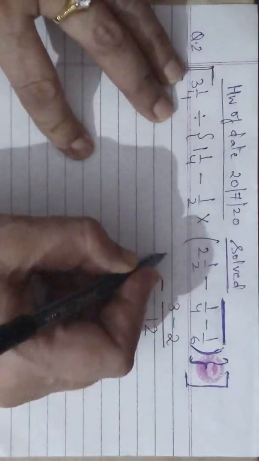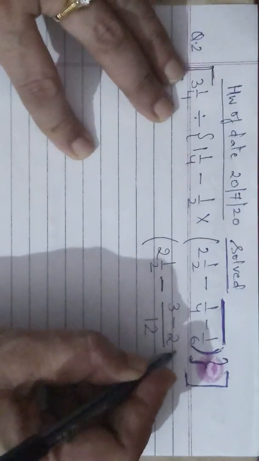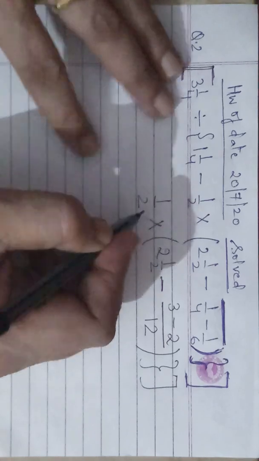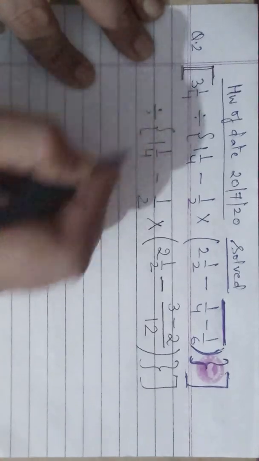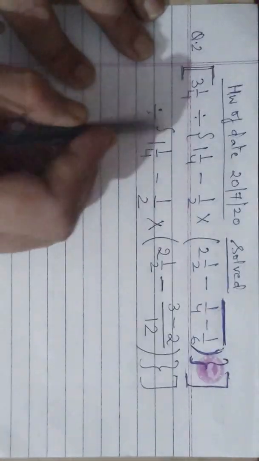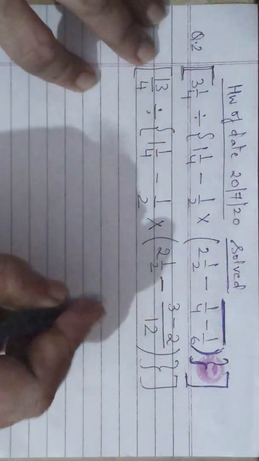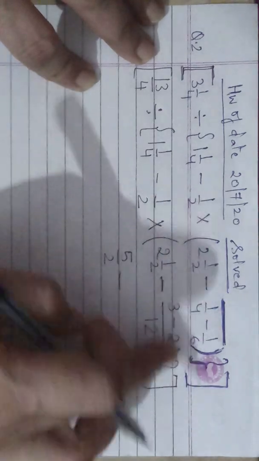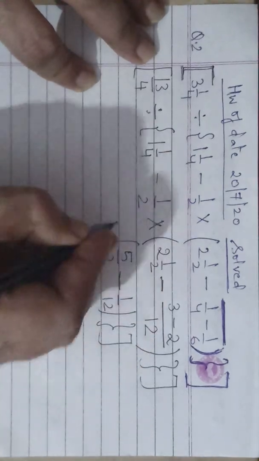Now we all know that the remaining part has to be copied as it is because we have no step which we can do simultaneously, because everything is one inside the other, and we have to do the one which is in preference, and the preference is we have to solve the line bracket. 3 4s are 12, 13 upon 4. Now let us solve: 2 2s are 4, 5 upon 2 minus 3 minus 2 is 1 upon 12. So this needs to be solved, multiplied by half, then rest of the thing as it is.